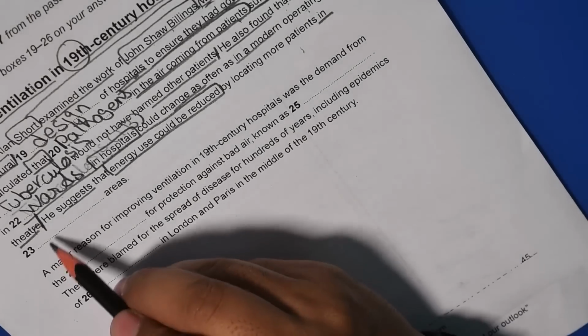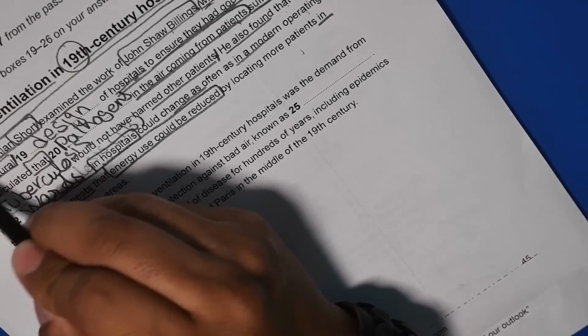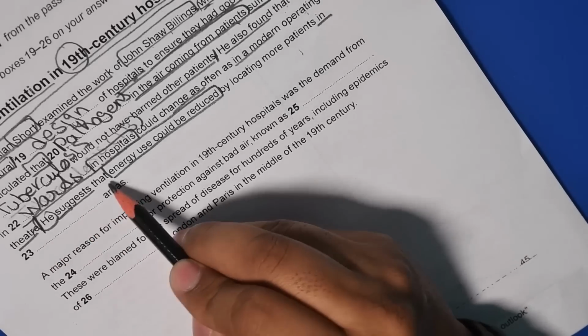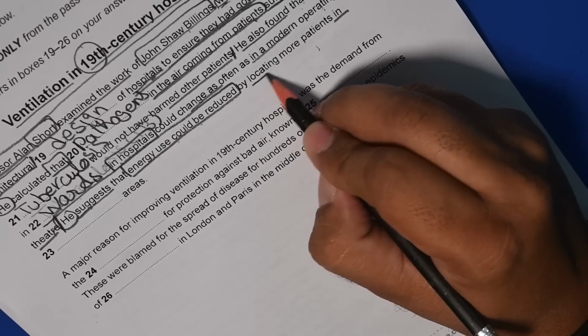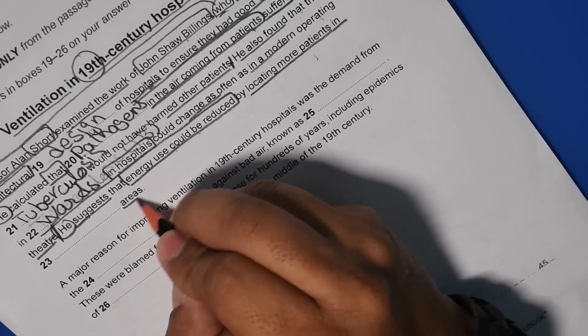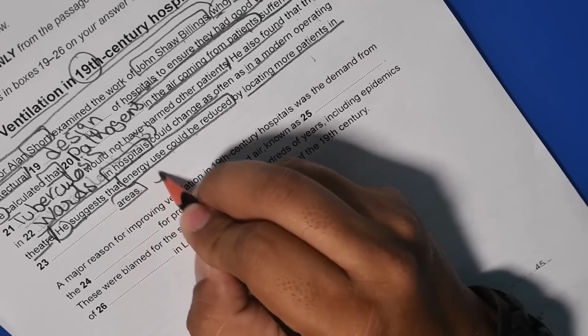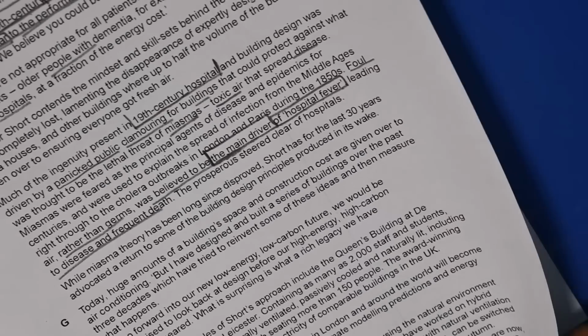Okay, I read this again. He suggests, he means Professor Alan Short. He suggests that energy use could be reduced by locating more patients in. It means the answer is the type of area or actually location, dash areas. Now this is what we need to find out.